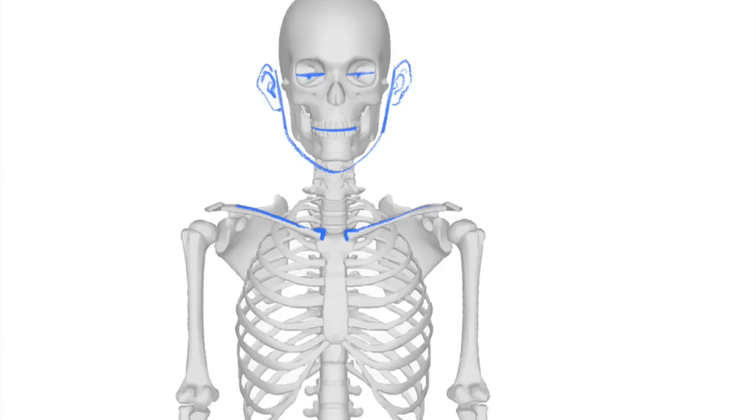So there, behind the neck to the front of the collarbone, there's this muscle, right? You can see the Adam's apple here.